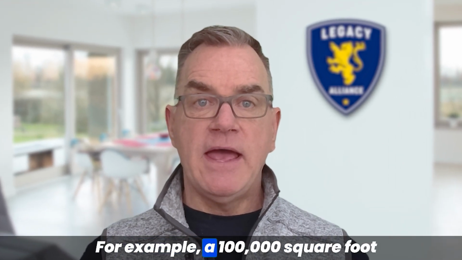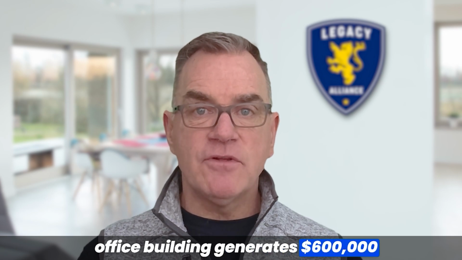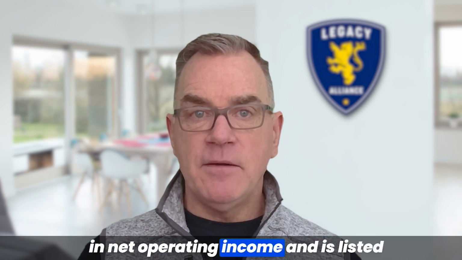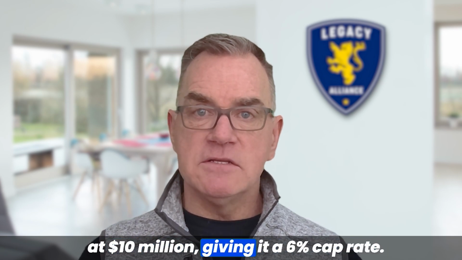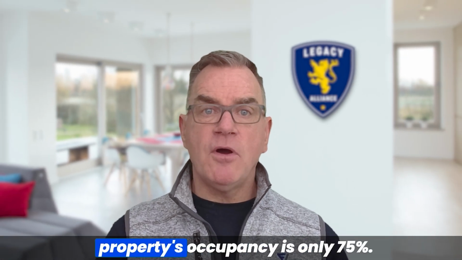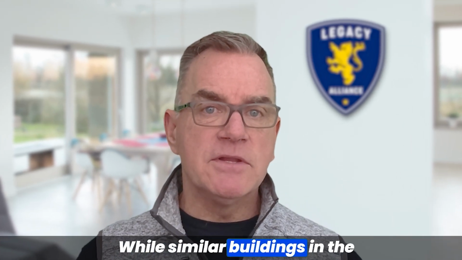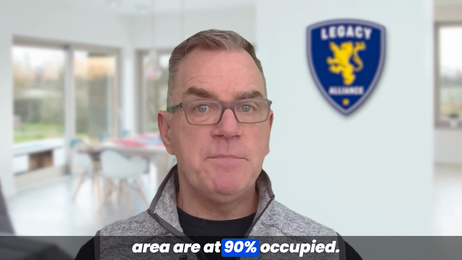For example, a 100,000 square foot office building generates $600,000 in net operating income and is listed at $10 million, giving it a 6% cap rate. However, you notice that the property's occupancy is only 75%, while similar buildings in the area are at 90% occupied.